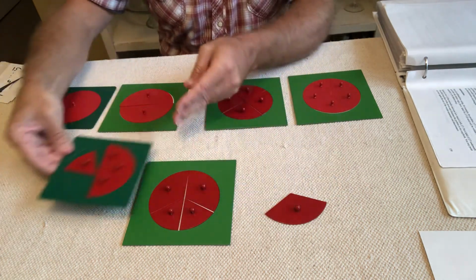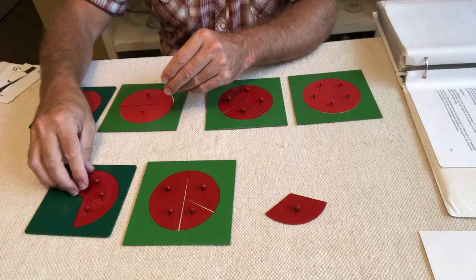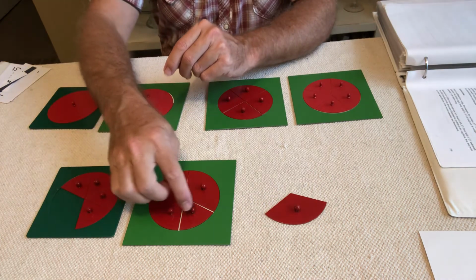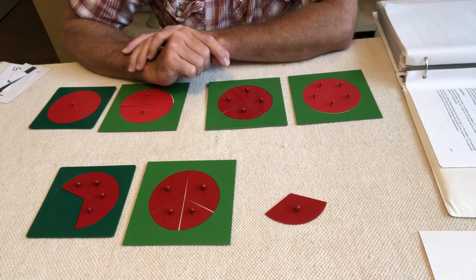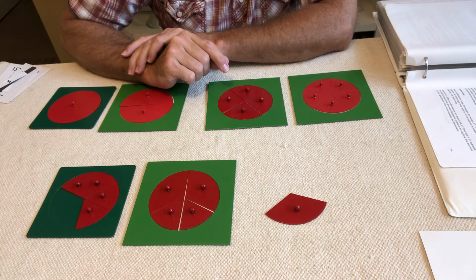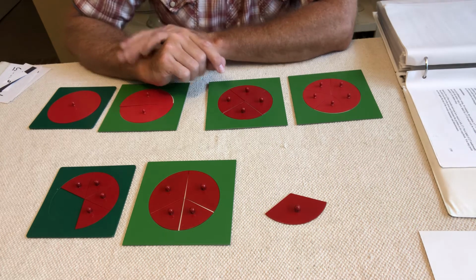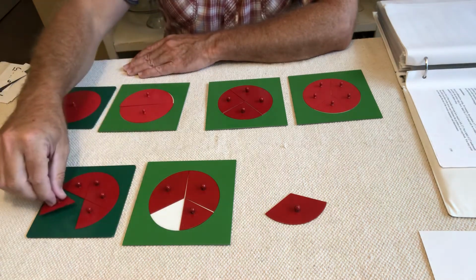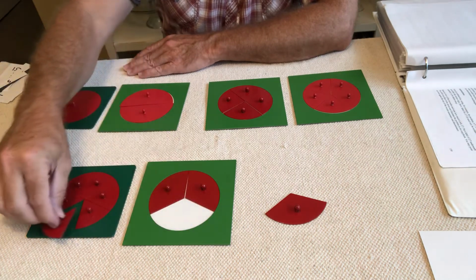Oh, look. Okay, so the sixths, they fit. So 2/6 takes up the same space that's taken up by 1/3. So we can say that 1/3 is equivalent to 2/6.